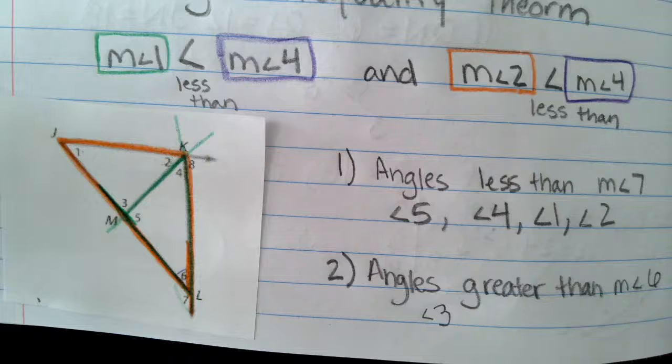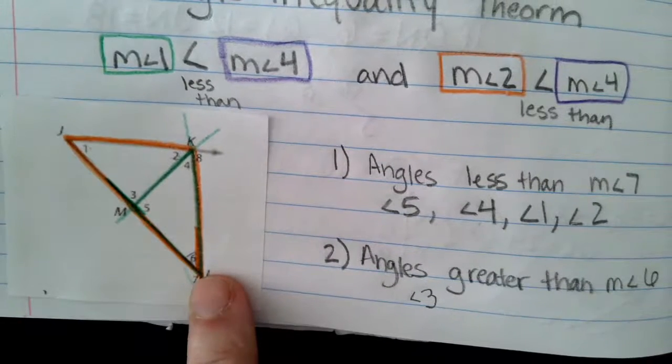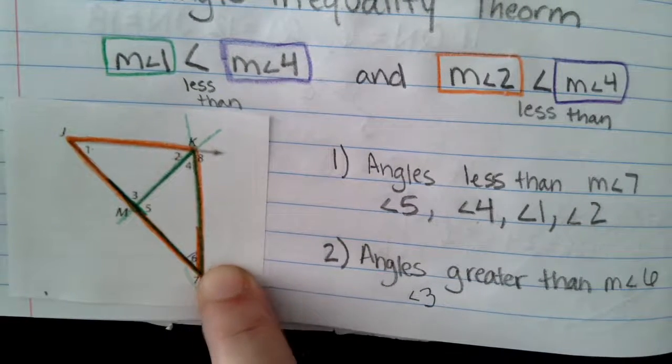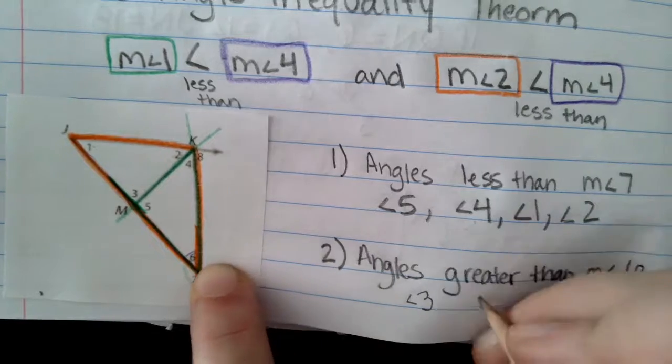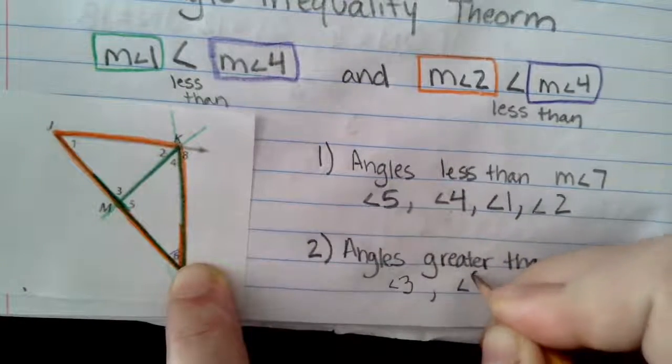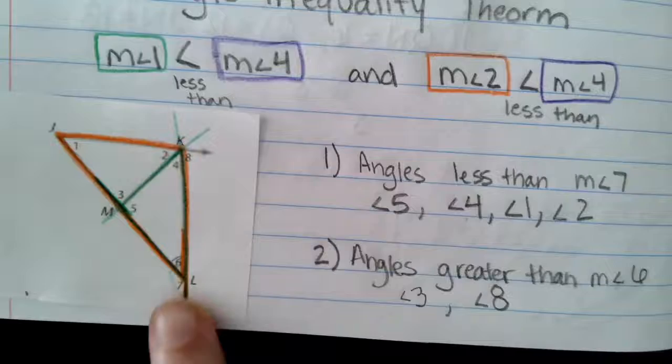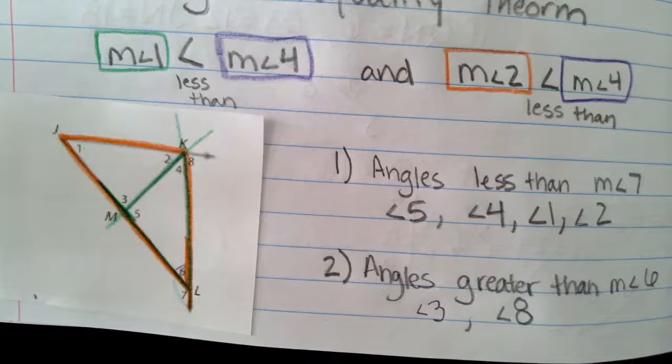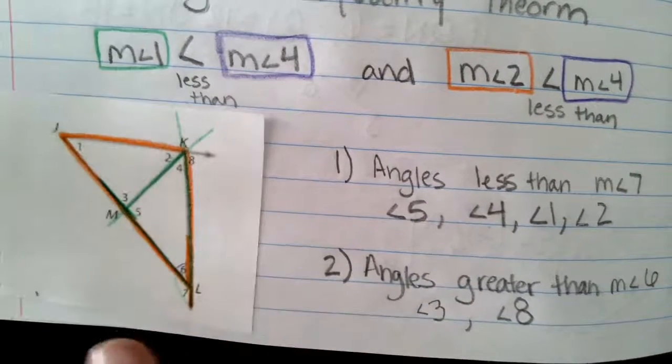Which one can I say for sure is bigger than 6? 8. Based on appearances, it looks like 7 is bigger than 6. But we don't know that for sure. The picture could just be really bad.